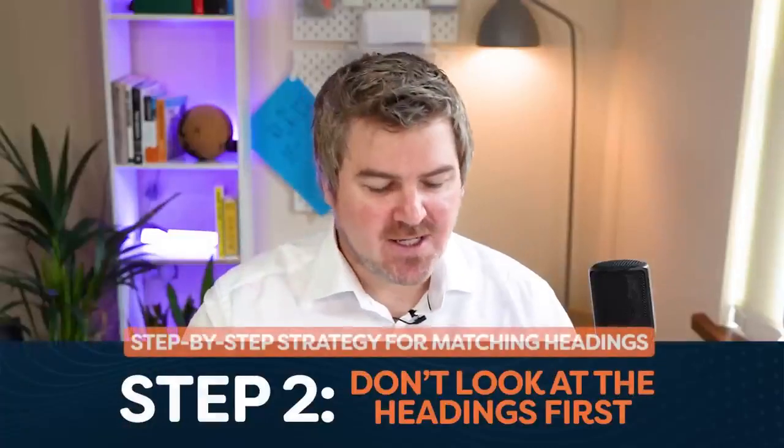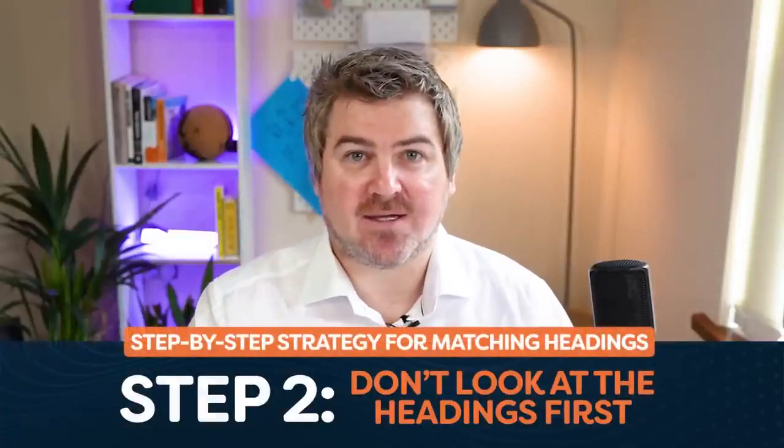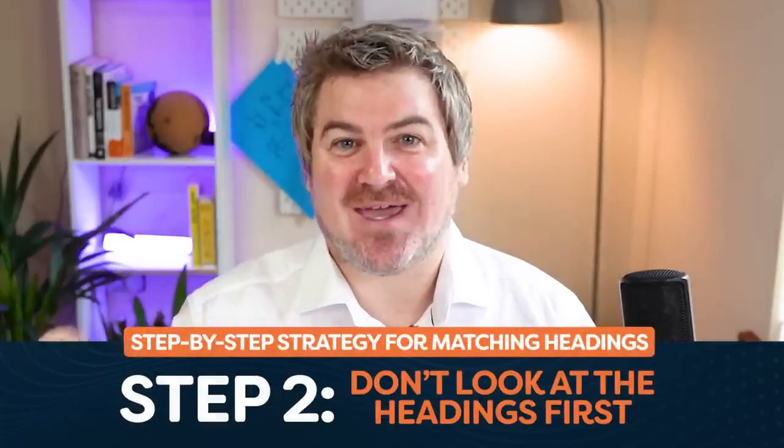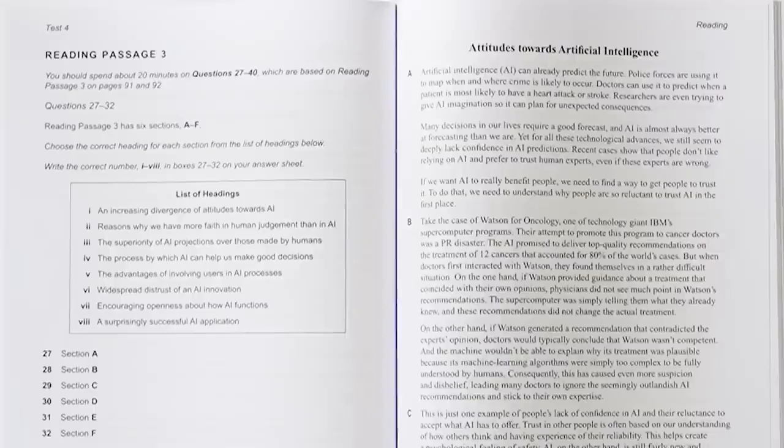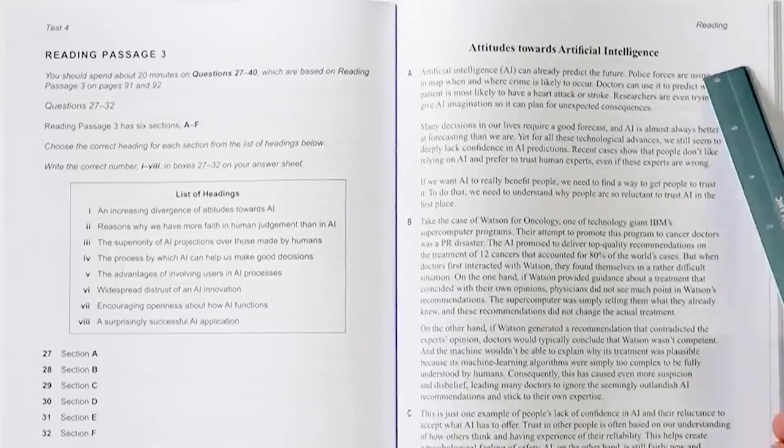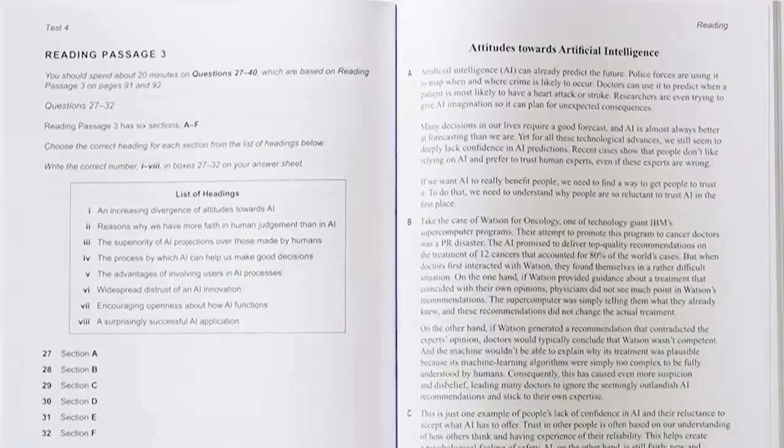Number 2, importantly, do not look at the headings. I repeat, do not look at the headings first. This is testing your ability to understand the general meaning of the text. So it is important that you look at the text first. If you look at the headings first, you're going to get confused. You will get lost in the text.